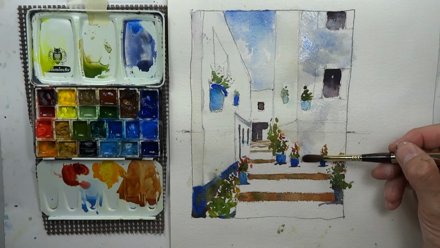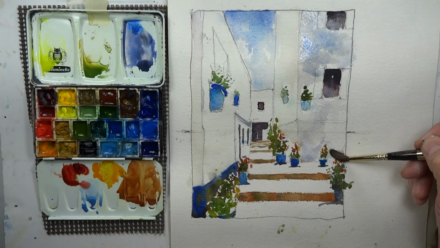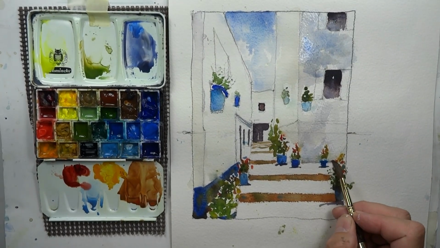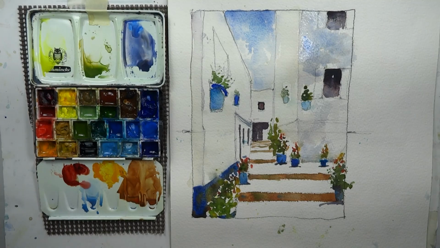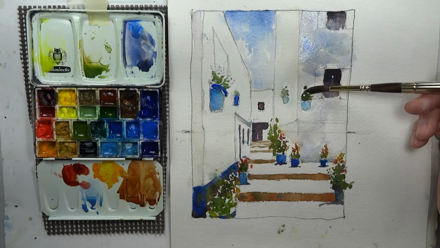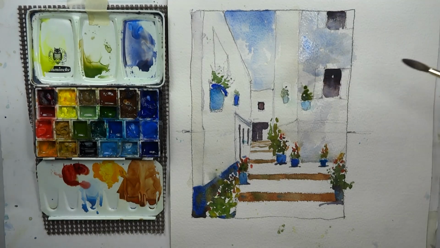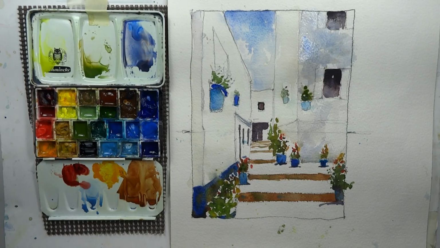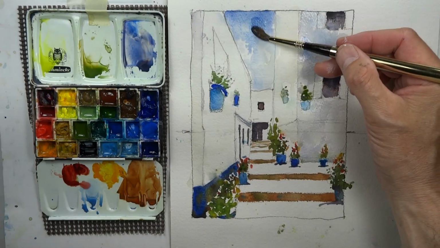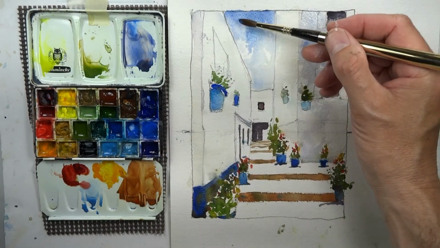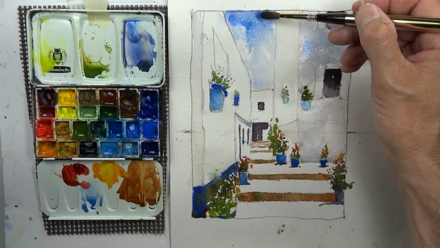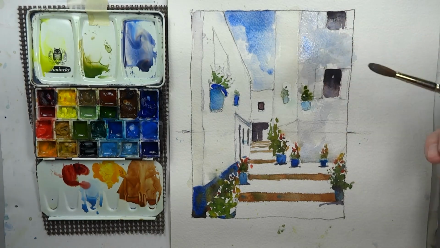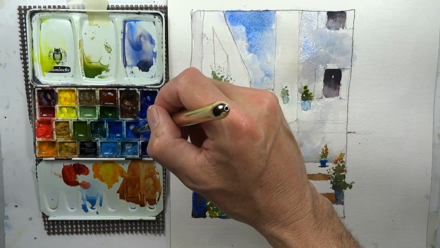Then I'm going to go down here to this part of the wall. I'm going to go with a little darker bit of sky here. Cobalt blue.